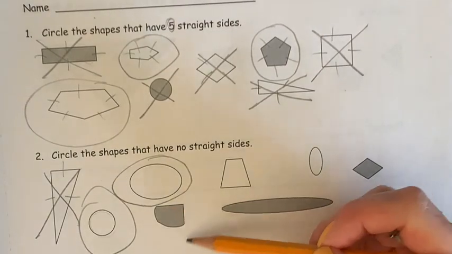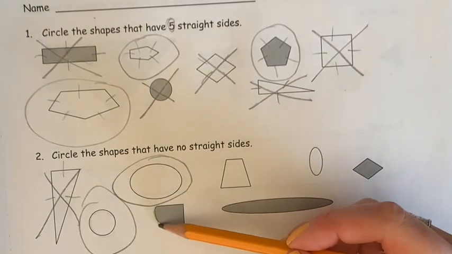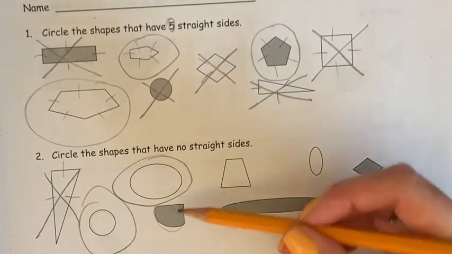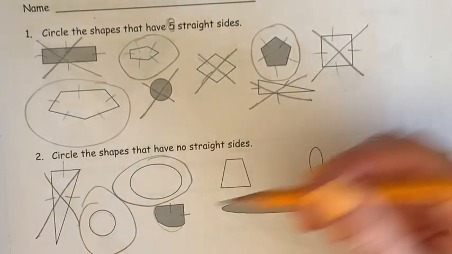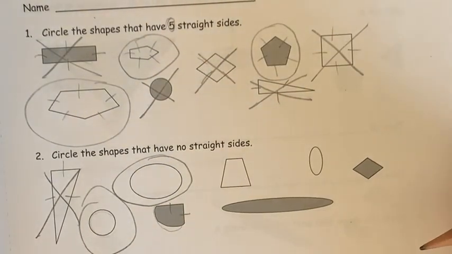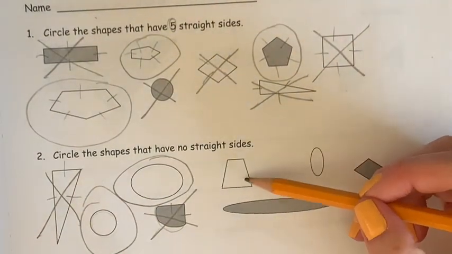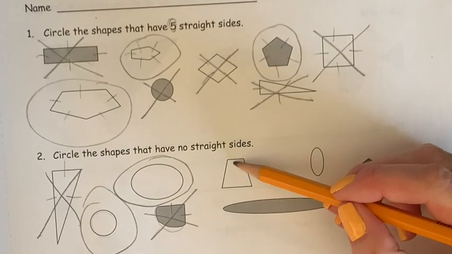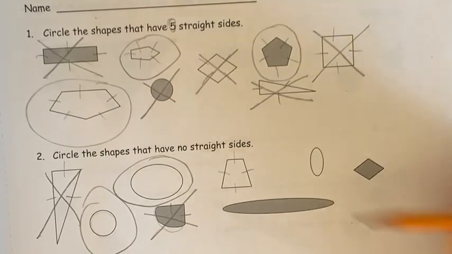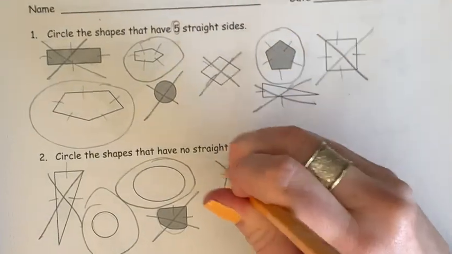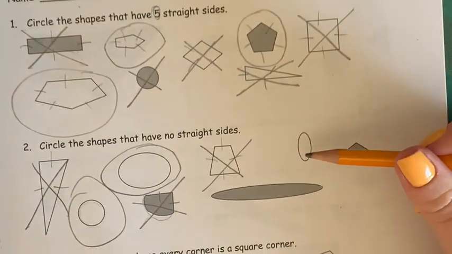How about this strange shape right here? I see it has some round parts, just like our circle and oval, but wait a minute, it has 1, 2 straight sides. So this one we want to cross out. Moving on to this trapezoid here, I see 1, 2, 3, 4 straight sides. So I'm going to cross that one out.